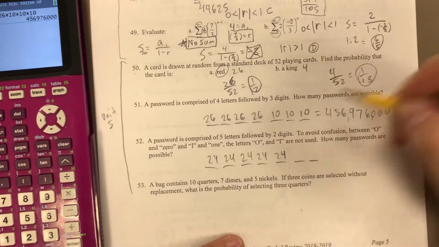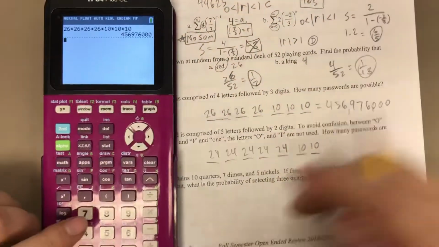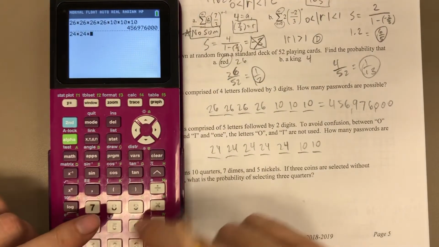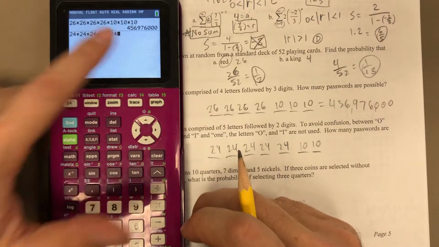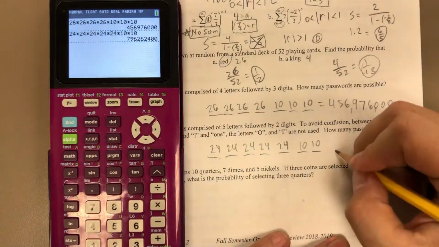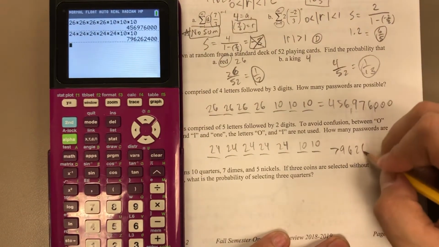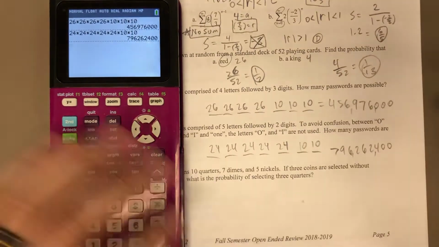And I guess that all the digits are okay, so 10 and 10 for the 2 numbers. So then just multiply them all together, 24, 24, 24, 24, 24, that's 1, 2, 3, 4, 5, and then 10 and 10. So there's your answer there, 796,262,400.